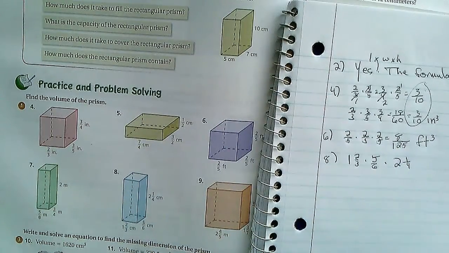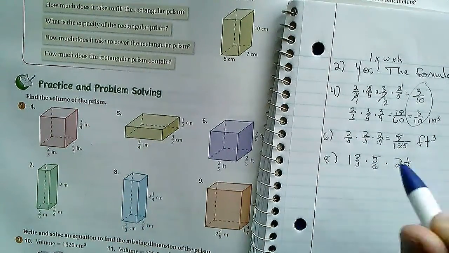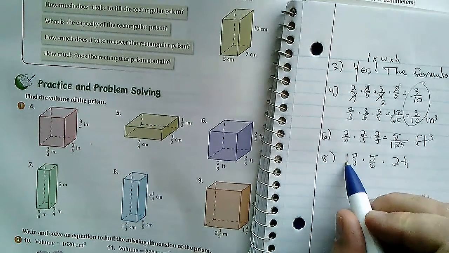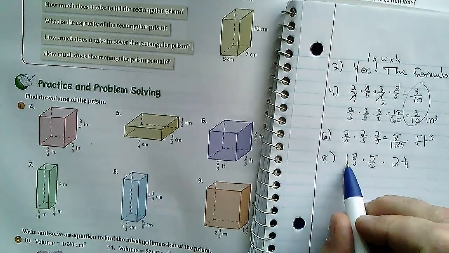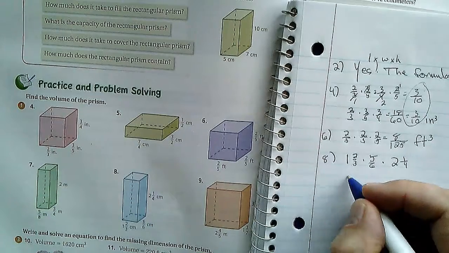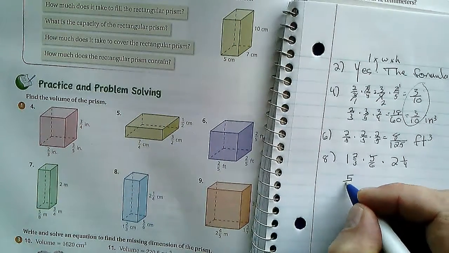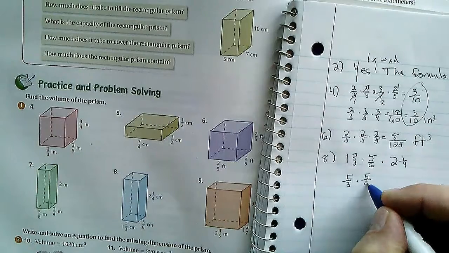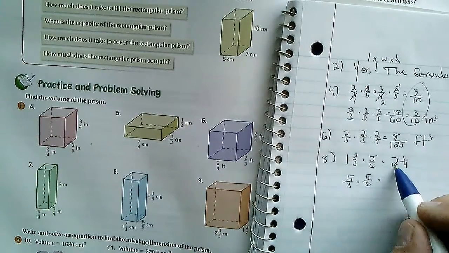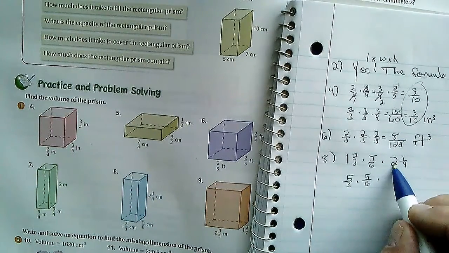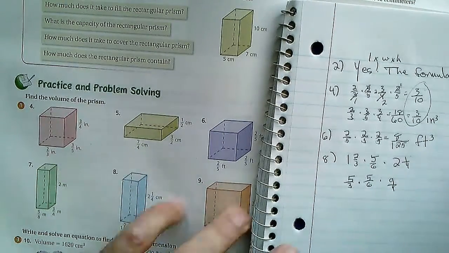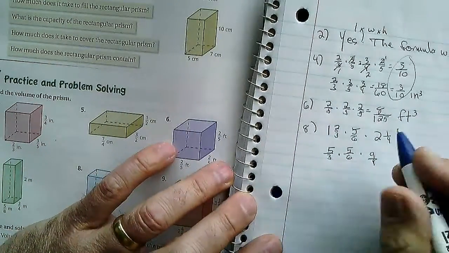So we know that when we multiply or divide mixed numbers, we have to turn them into fractions. So I know that another name for 1 is 3/3. So this one is 5/3 times 5/6 times another name for 2 is 8/4. So this is 9/4. Can I do my quick cancellation here?